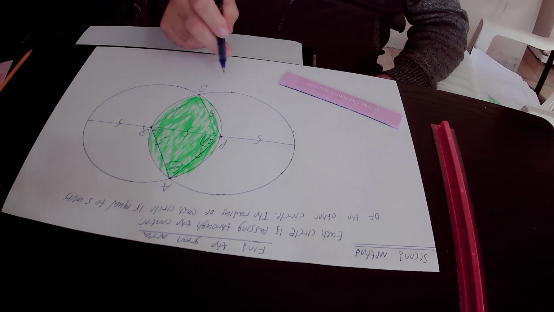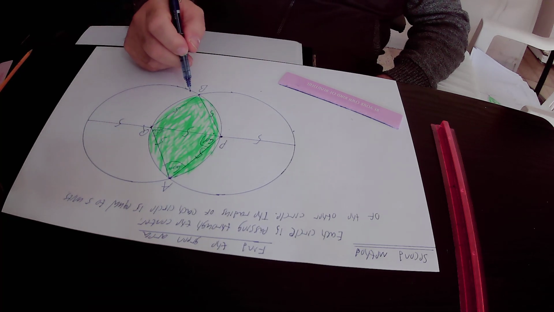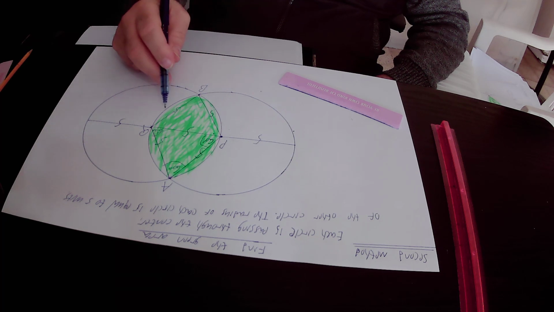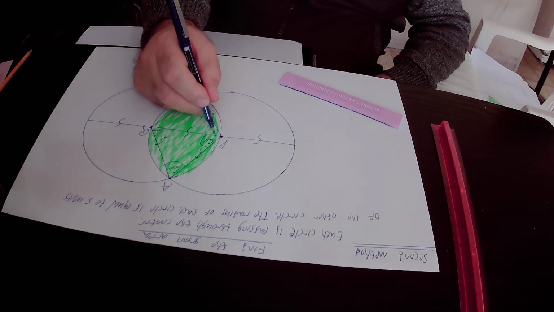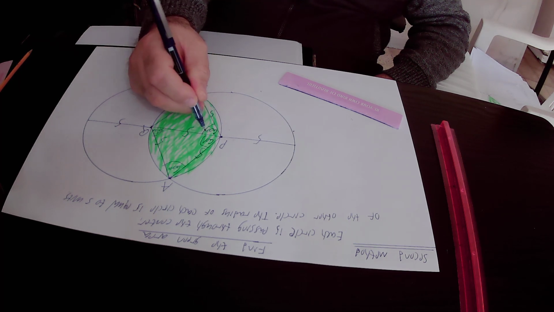And triangle PBQ is also an equilateral triangle because all of its sides are equal to each other, 5 units. Therefore, all of its angles will also be equal to each other, and will be equal to 60 degrees.